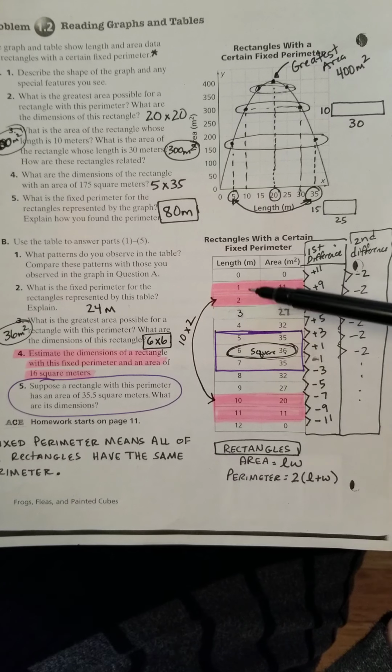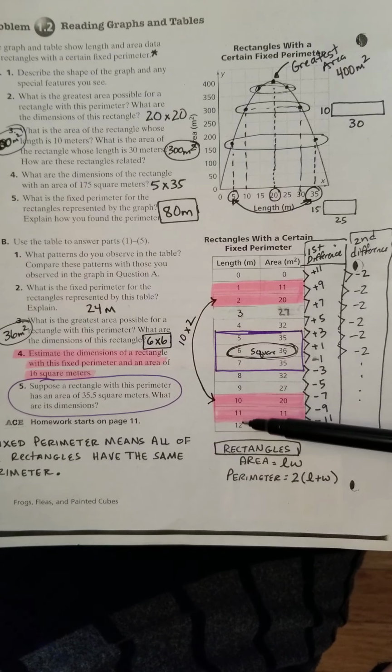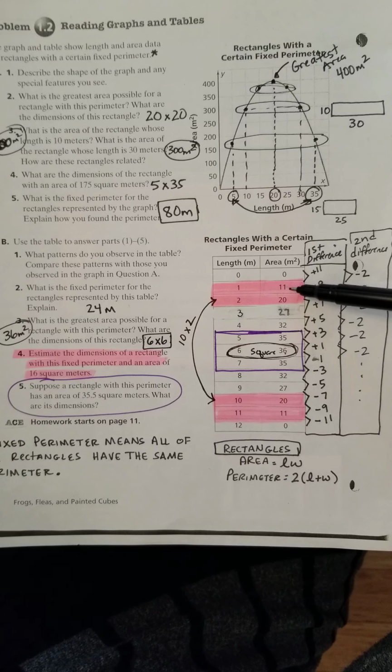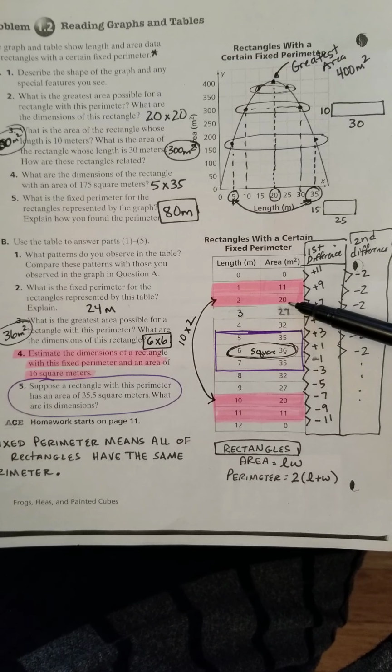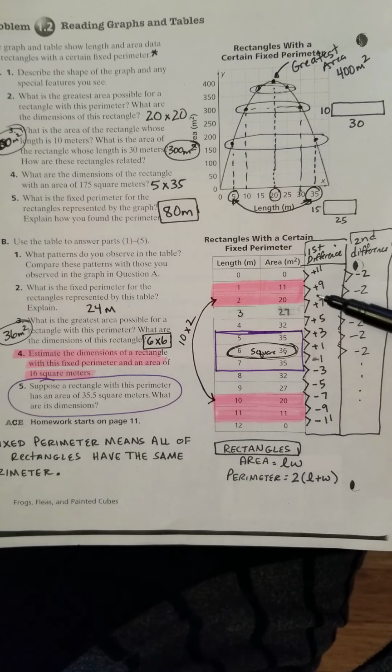I know that my length should fall between 1 and 2 and also between 10 and 11 because this is where 16 would fall. So between an 11 and 20 square meters, I have a 9 square meter difference.